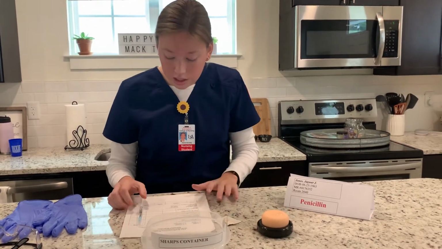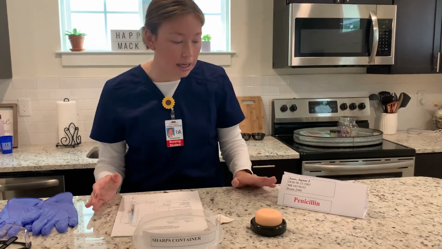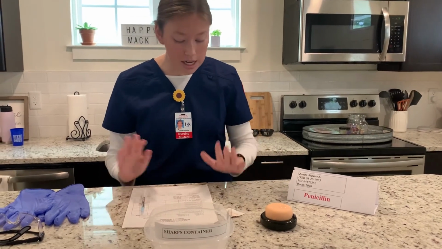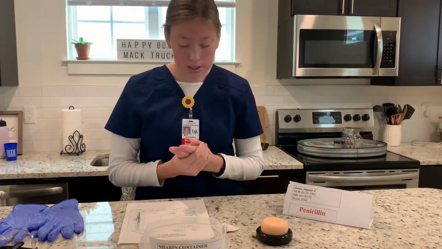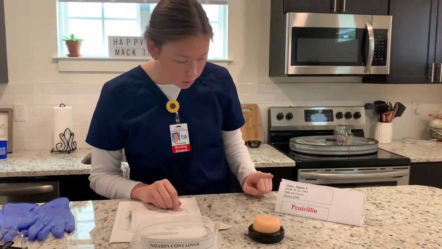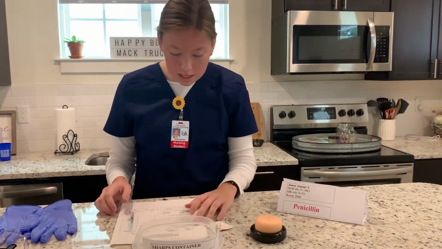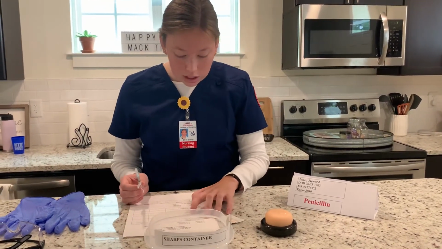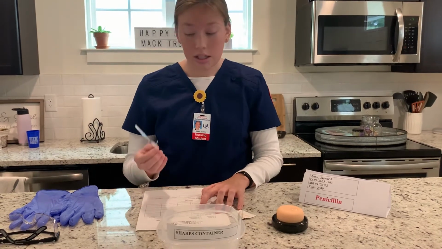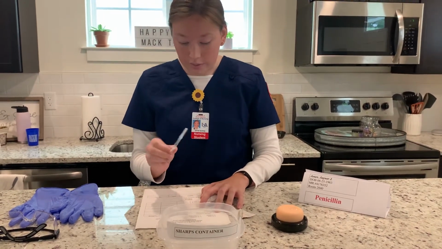So I have my syringe, my label, my patient's armband, and my MAR. I will go through the 5 rights in this one as well. I have Mr. Jaguar Jones. Today we're administering heparin. I see heparin. I have my 5,000 units or 0.5 milliliters.